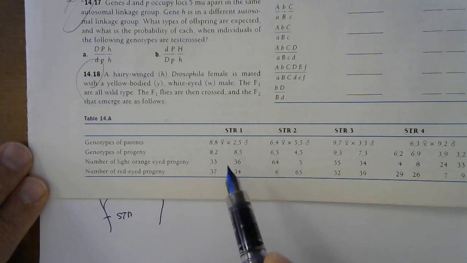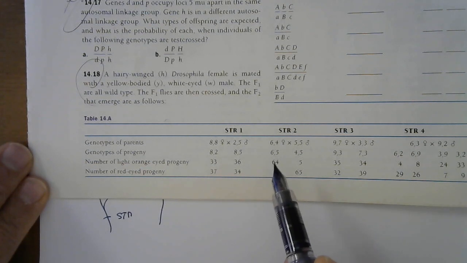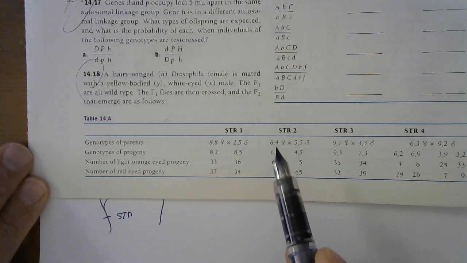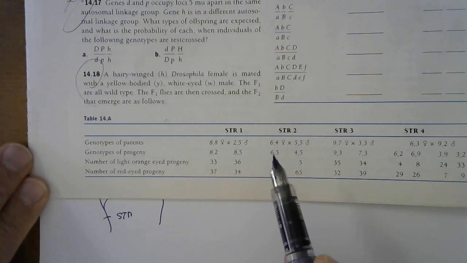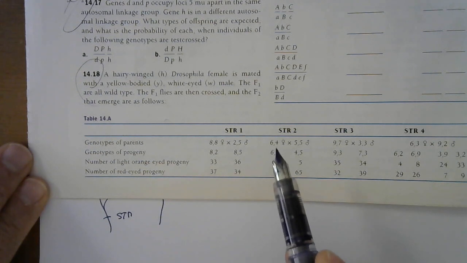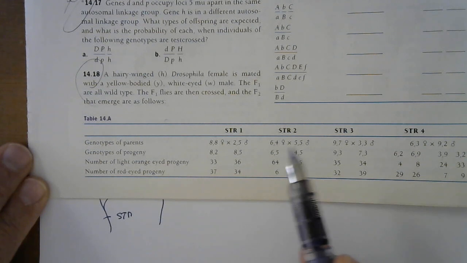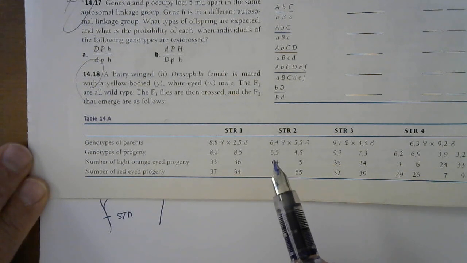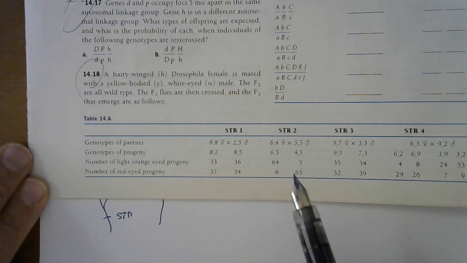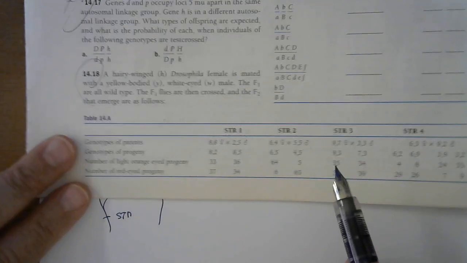Orange-eyed, red eyes, there's no segregation. Here, STR2, aha, we see that orange comes with the... So what are we looking at here? So genotypes of progeny, that's 6 comma 5. So 6 from the mother, 5 from the father, 4 from the mother. So we see that 6 associates with orange and 4 associates with red. Here we see no segregation.